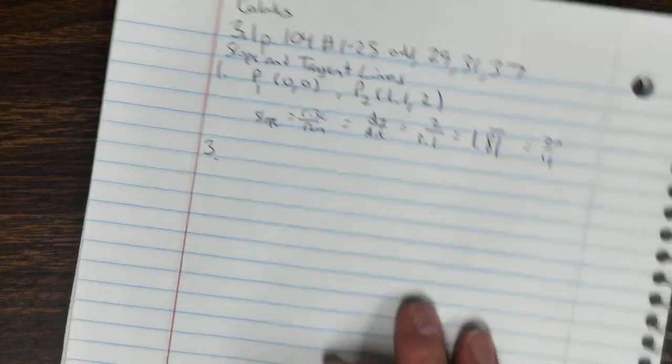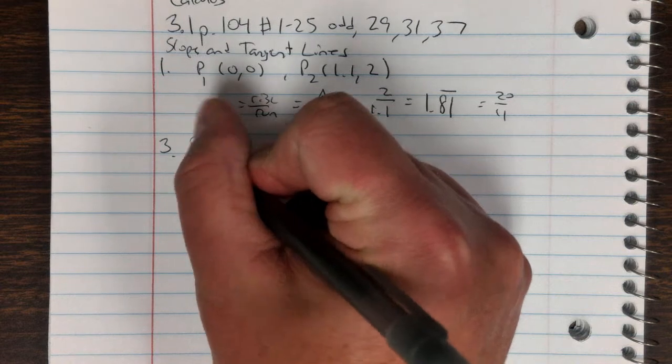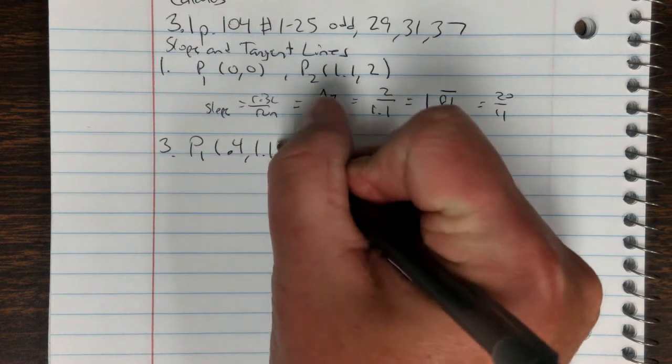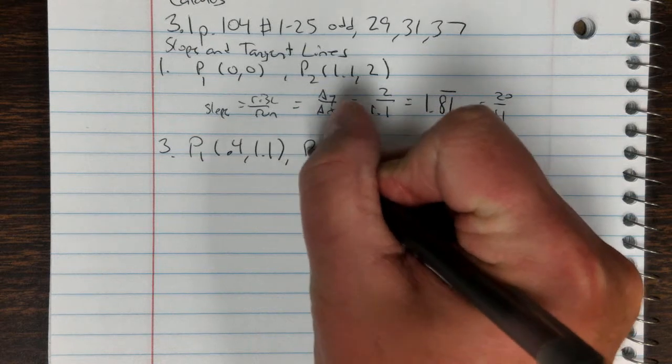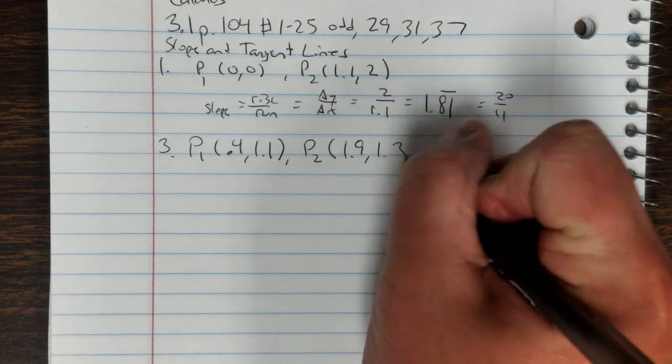Okay, so point 1 is 0.4 comma 1.1, and point 2 is 1.9 comma 1.3.